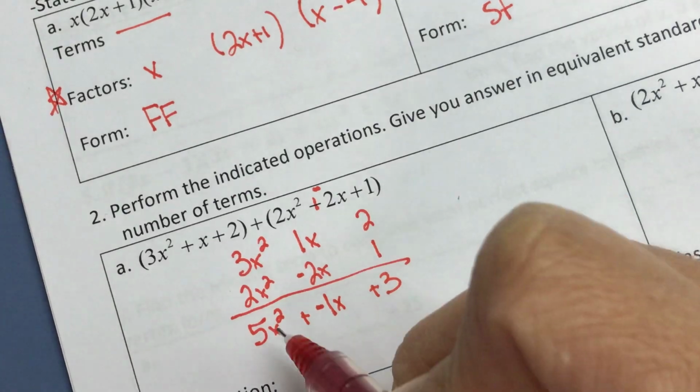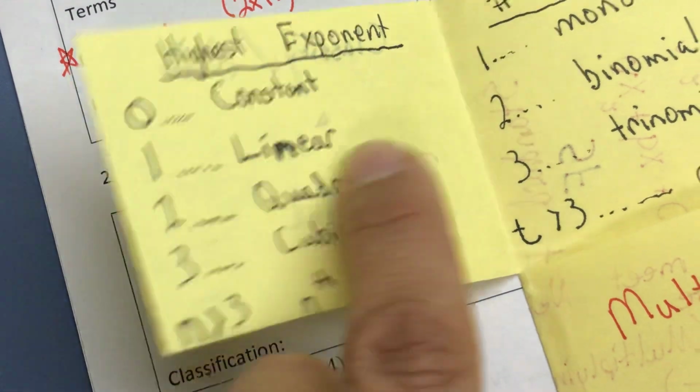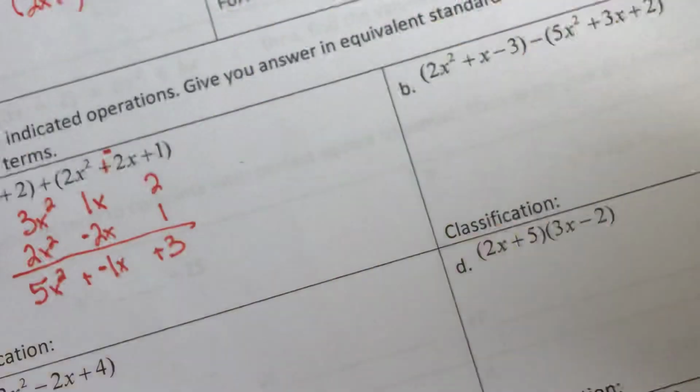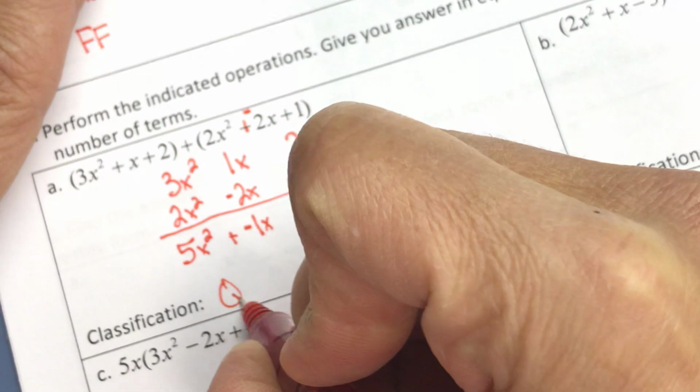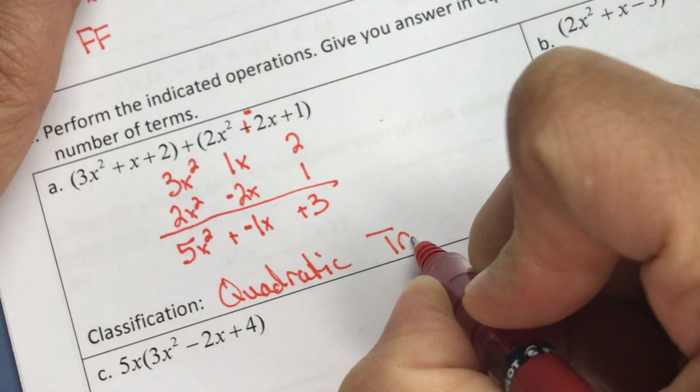And I'm just going to add these up, and I get 5x squared plus negative 1x plus 3. So when I'm done, just a reminder, we haven't done this for a while, that highest exponent, a 2, makes it a quadratic, and with 3 terms, I would call it a trinomial. So quadratic, trinomial.